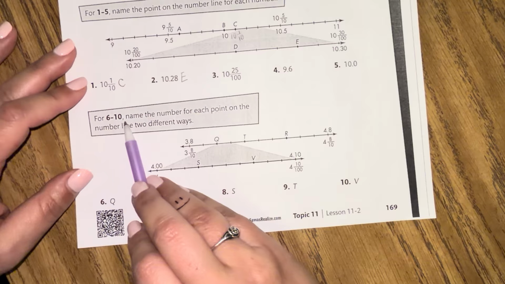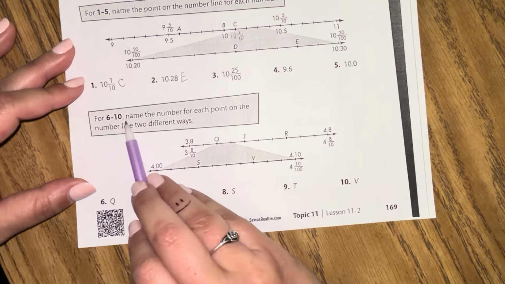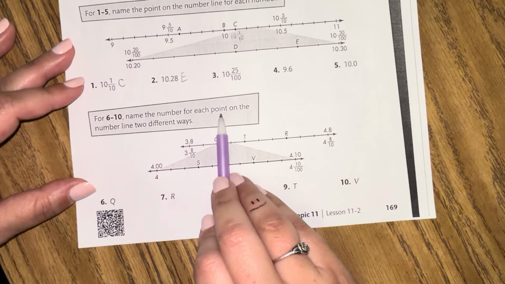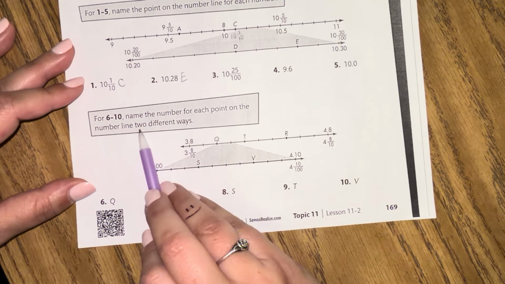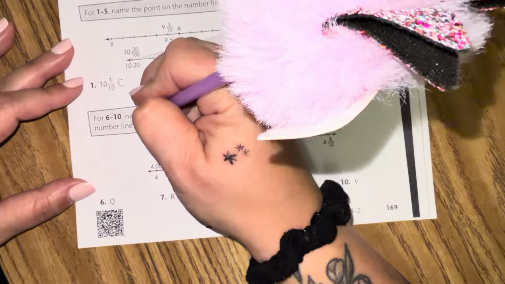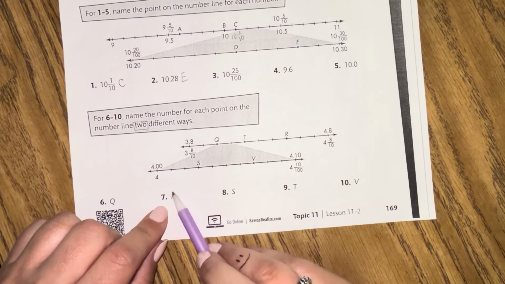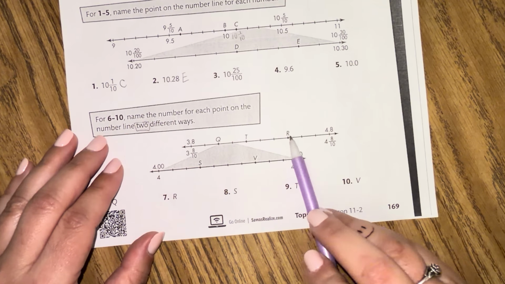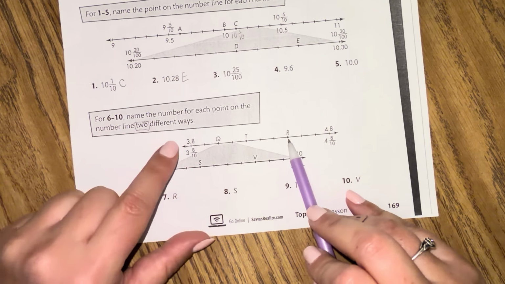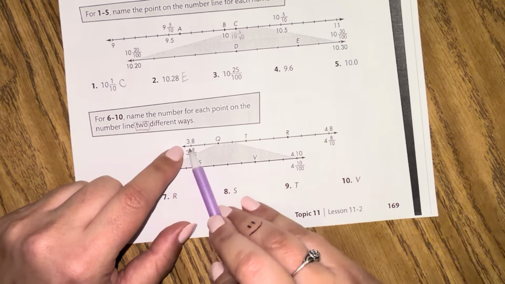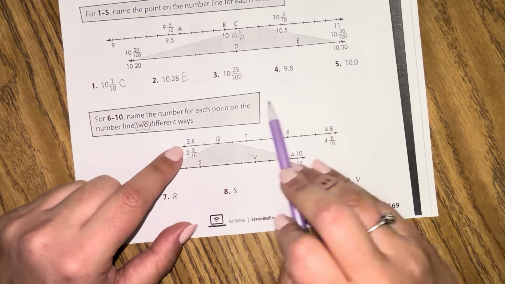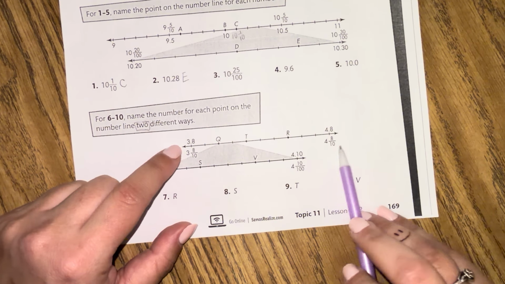All right, for numbers 6 through 10, we're going to name the number for each point on the number line in 2 different ways. Very important, 2 different ways. So 7 wants me to find R. All right, I've located R on my number line. Now I need to take a look at my number line. It is between 3 and 8/10 and 4 and 8/10.